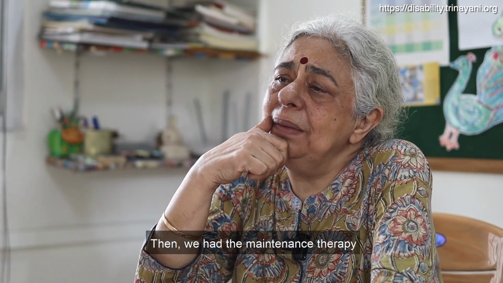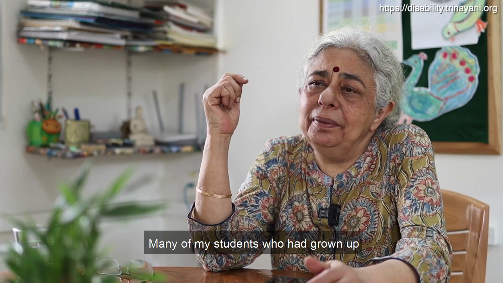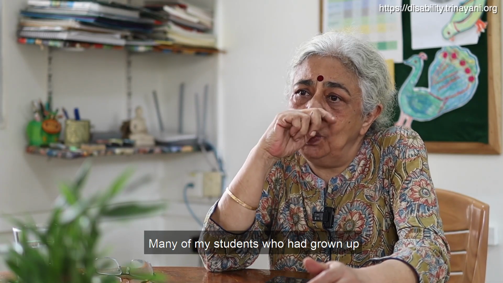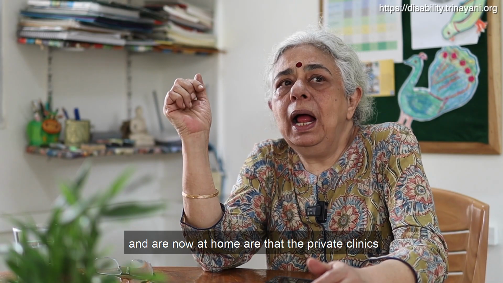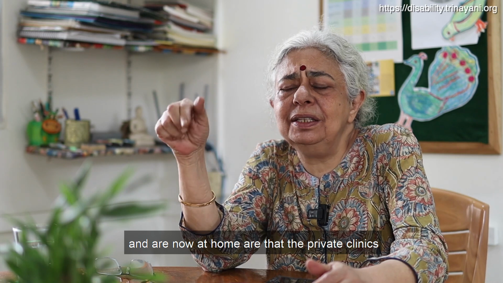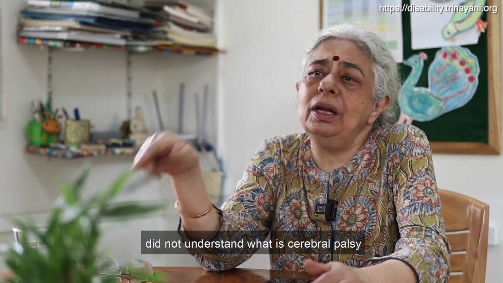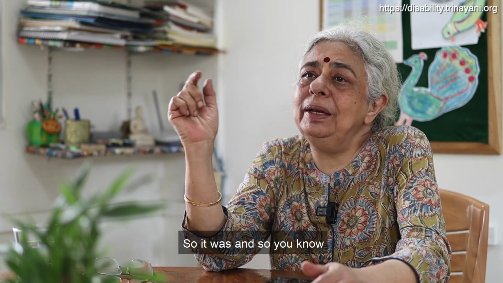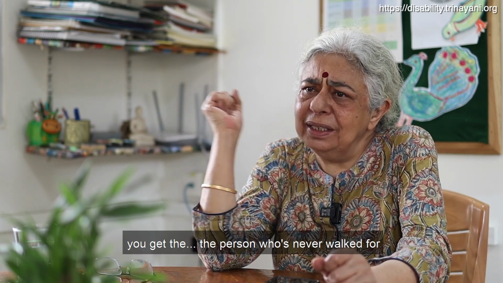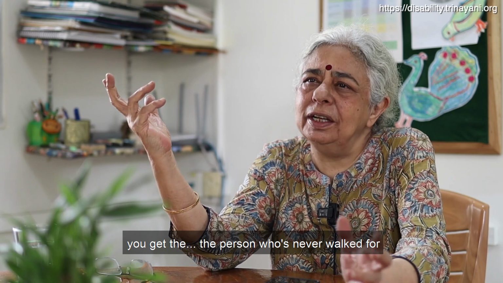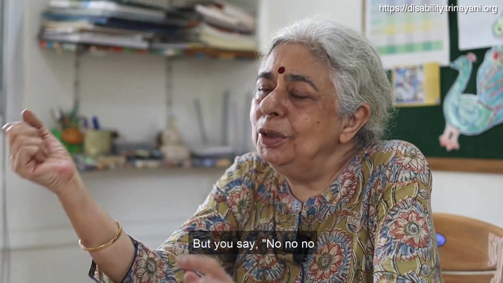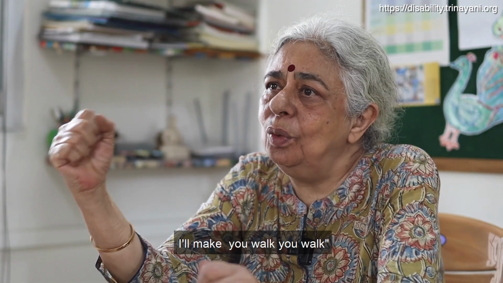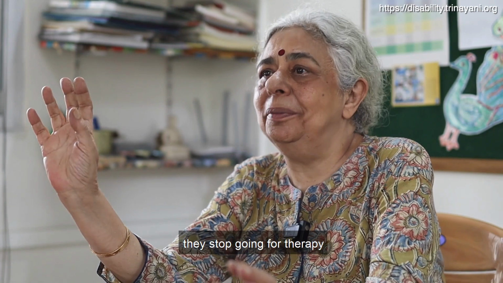Then we had the maintenance therapy. Many of my students who had grown up and are now at home, the private clinics where they went for therapy did not understand what is cerebral palsy. And they were giving them therapy as if they had had a stroke. So a person who's never walked for 30 years is not going to walk. But you say, no, I'll make you walk. And they get so frustrated, they stop going for therapy.